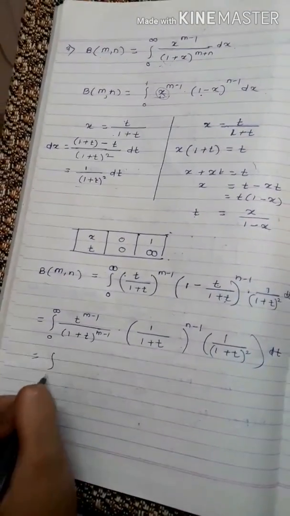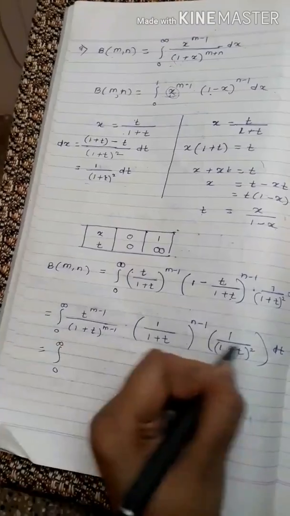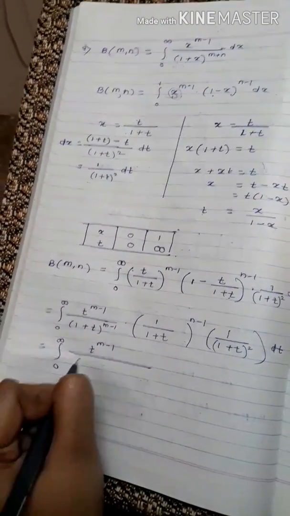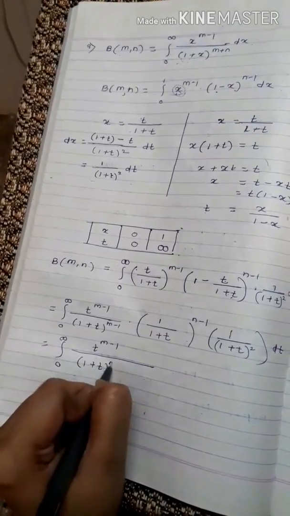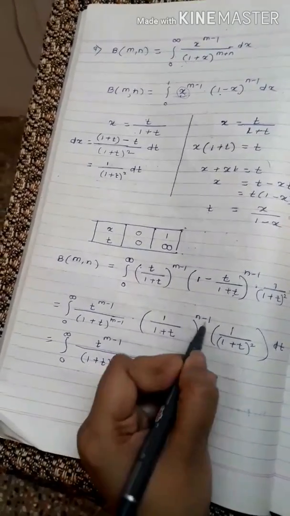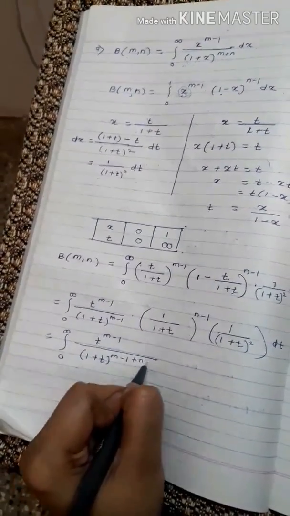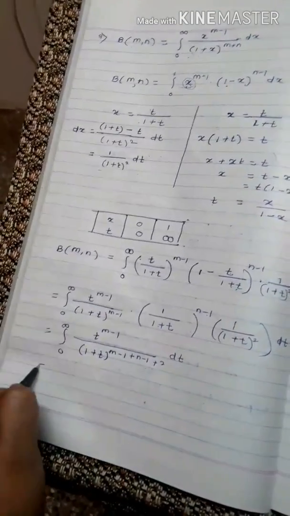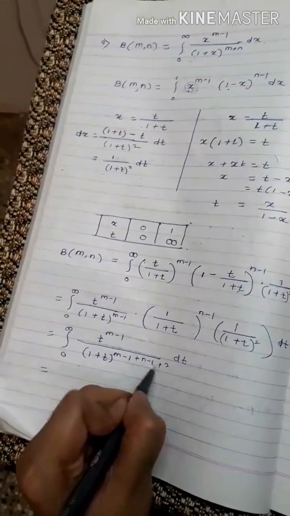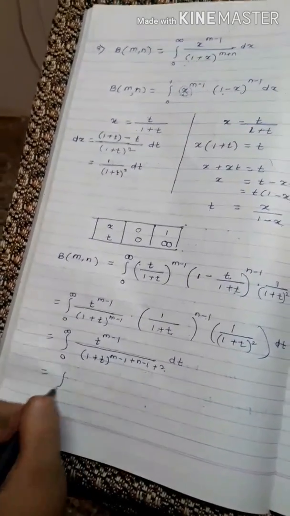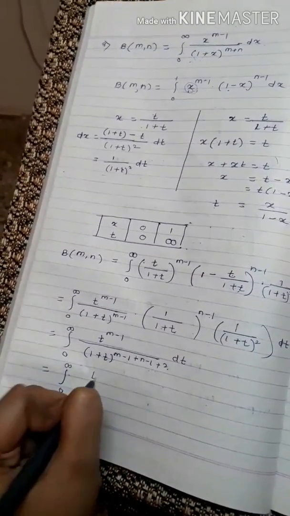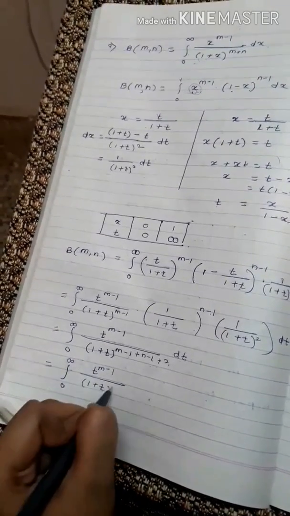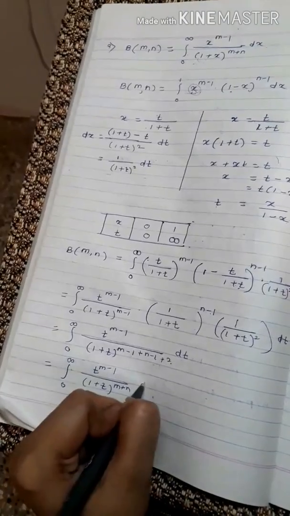Okay, let's combine all terms together. In the numerator only one term is there, t raised to m minus 1. In the denominator, this is 1 plus t raised to m minus 1, 1 plus t raised to n minus 1. So add here n minus 1 and this square here. So clearly the minus 1, minus 1, minus 2, plus 2 get cancelled. The remaining is the integral from 0 to infinity of t raised to m minus 1 over 1 plus t raised to m plus n, dt.